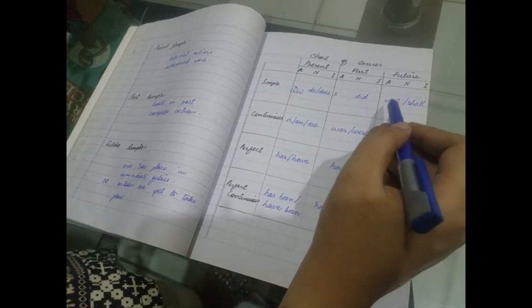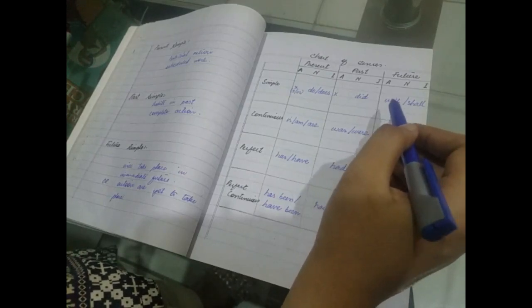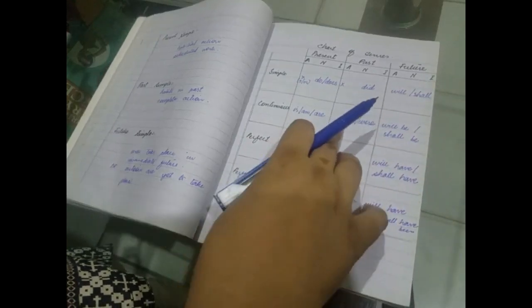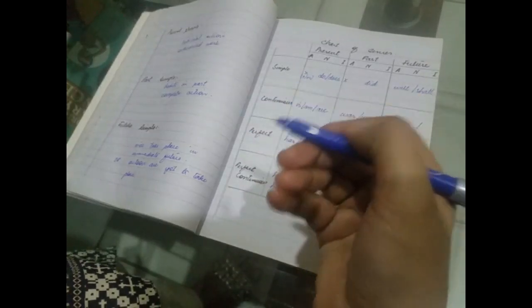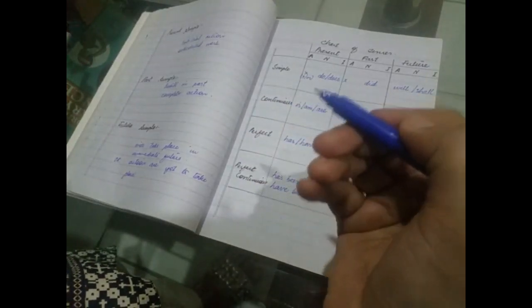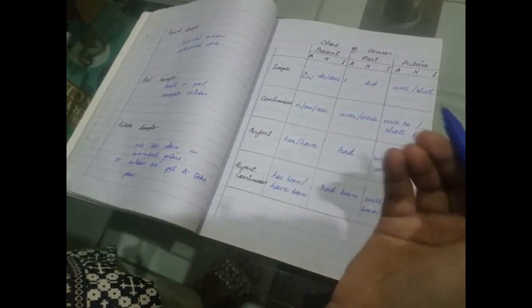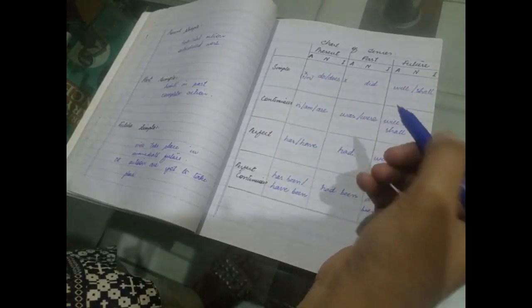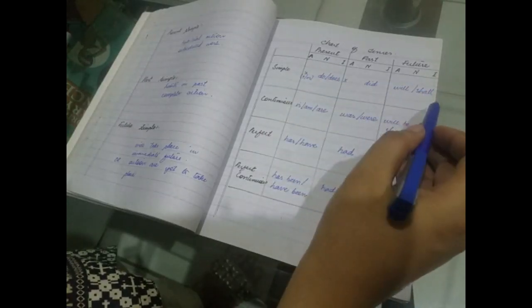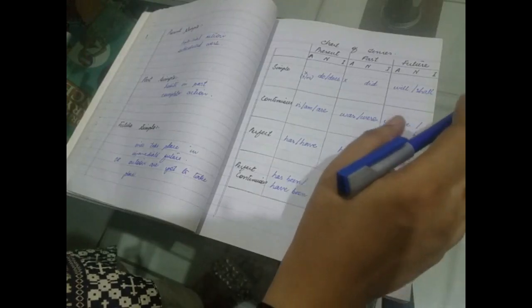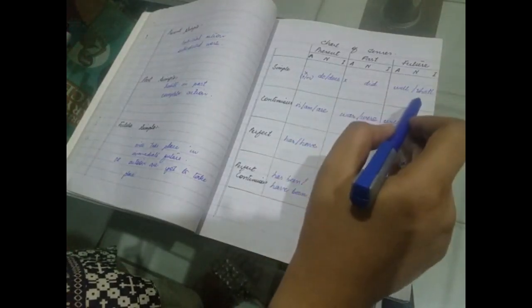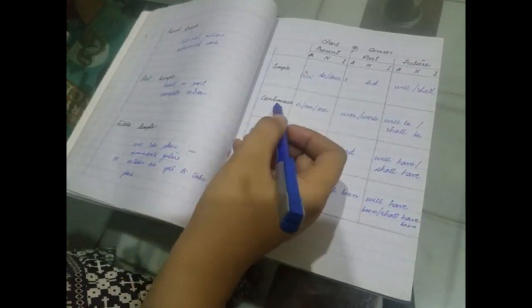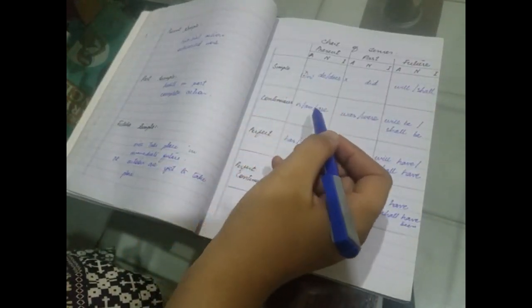So we can use will with every pronoun. Or if you want to use shall with I or we, because we feel it with ourselves, like when talking about ourselves, I will do, I shall submit this, so we can use shall. But with I or we you can use shall, but you are not bound to use shall every time with the pronoun.